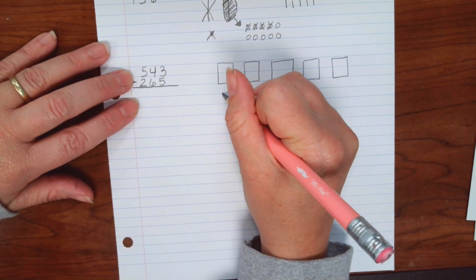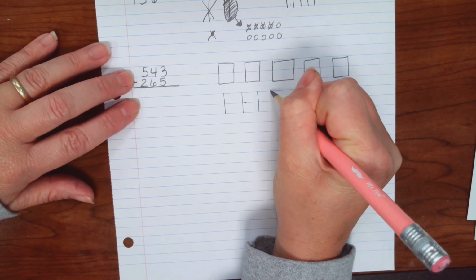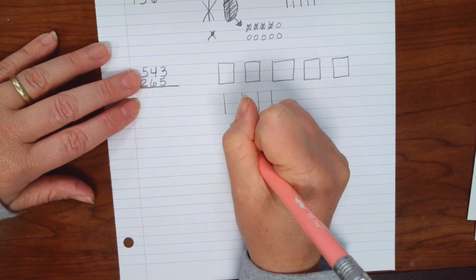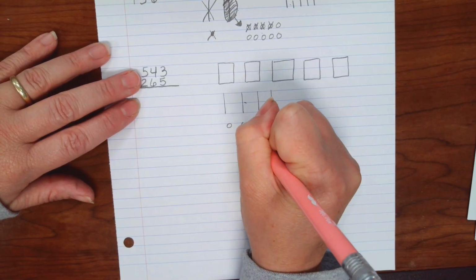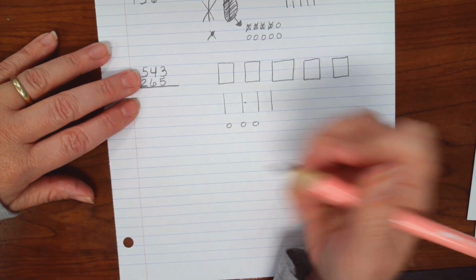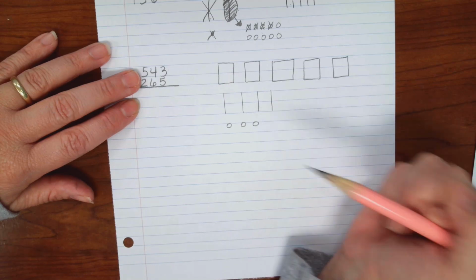Now I need my 10s. 1, 2, 3, 4. There's 4 tens. And I need my ones. 1, 2, 3. 3 ones. Now I have built the number 543.